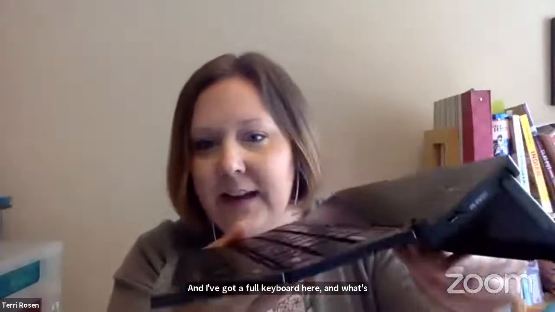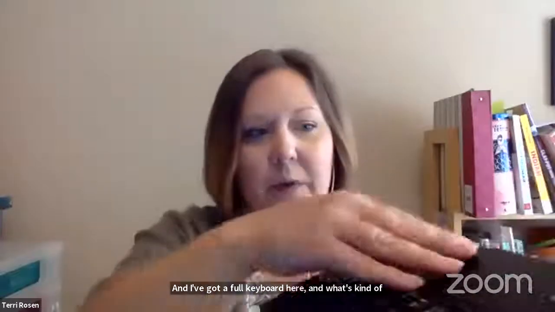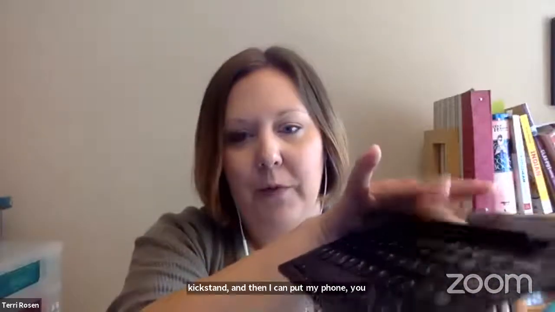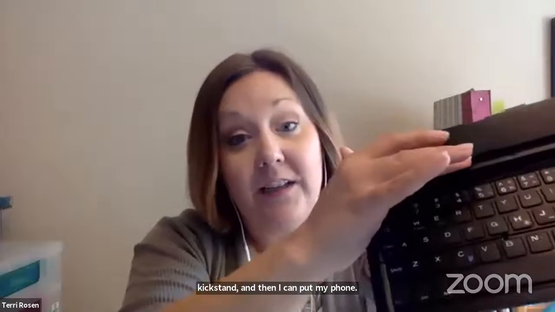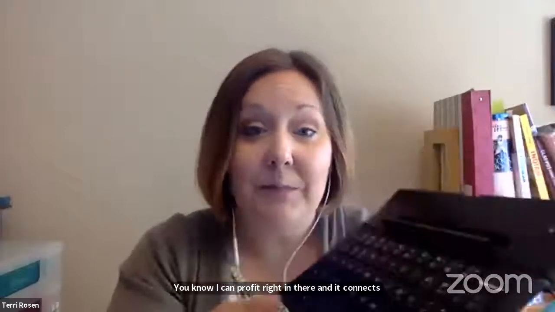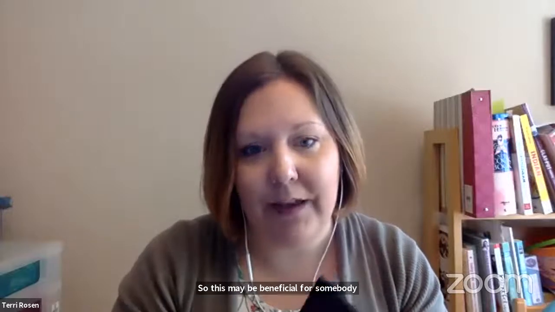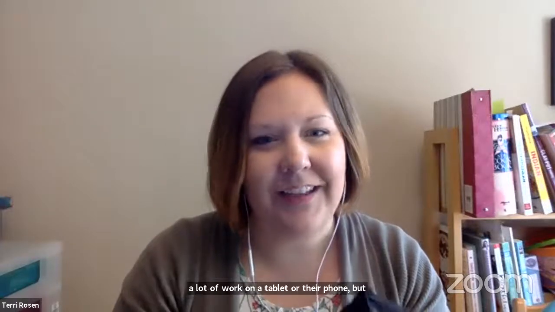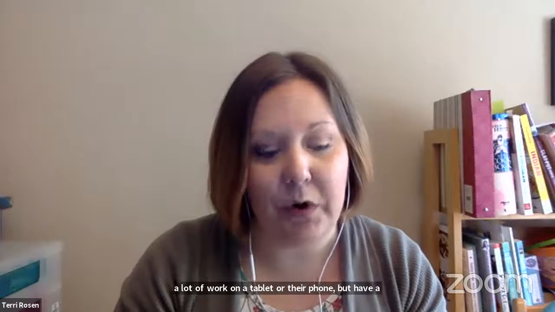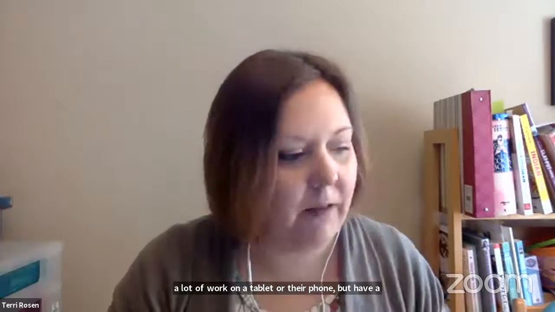What's kind of unique about this is it has a little kickstand, and I can prop my phone right in there and it connects via Bluetooth. So this may be beneficial for somebody who does a lot of work on a tablet or their phone but has a hard time typing on an on-screen keyboard. Something like this might be helpful.